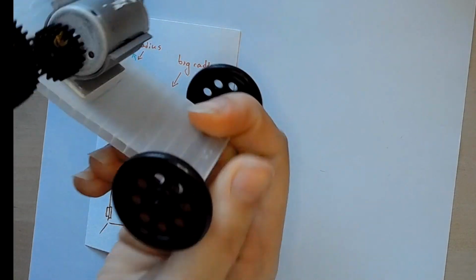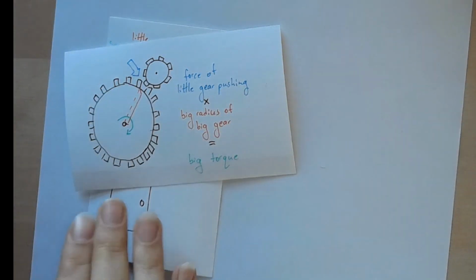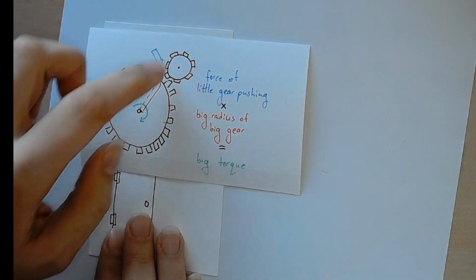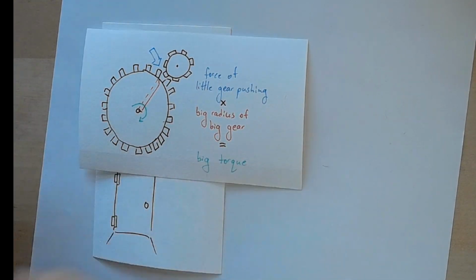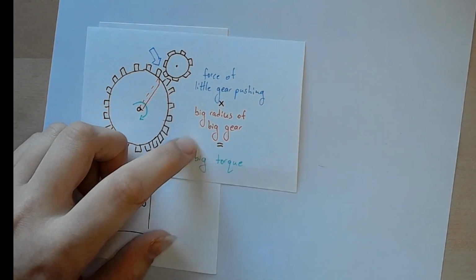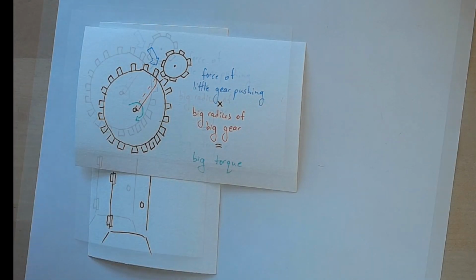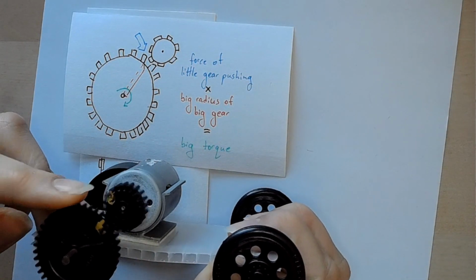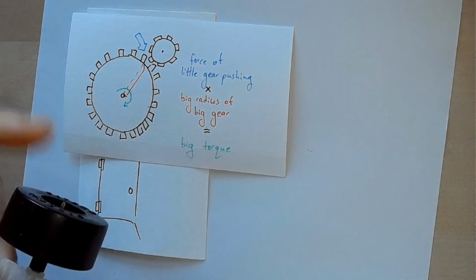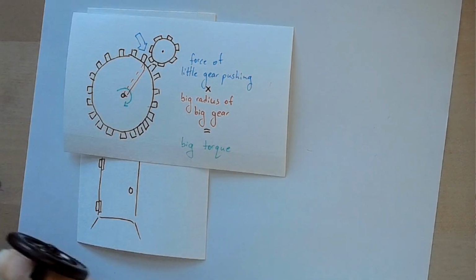The little gear pushes the big gear, which as that force turns into torque, it's multiplied by the radius. If we had a little radius, that wouldn't change much. It might even make it smaller. But because we used a big gear here, it gives a big boost to the force, making the torque on the axle a lot greater. The axle is what's connected to the wheels, and ultimately what makes the car go, so it's pretty important.